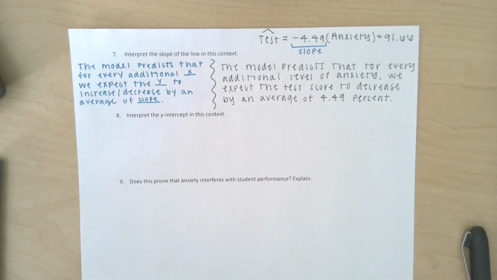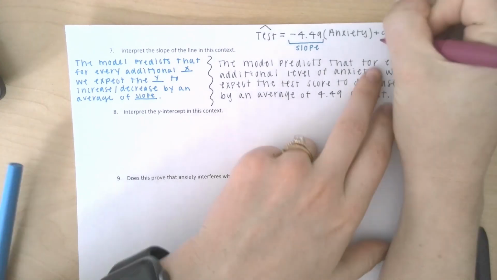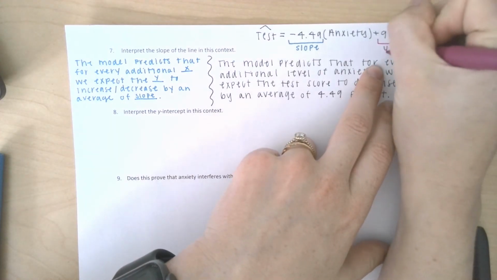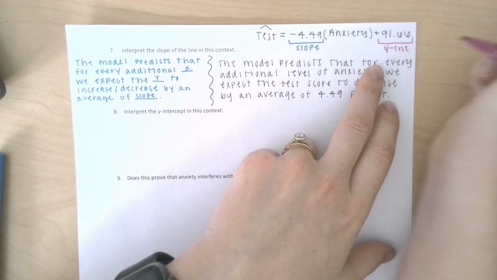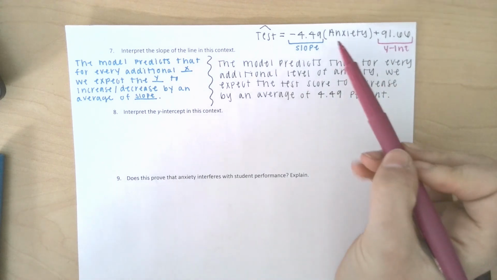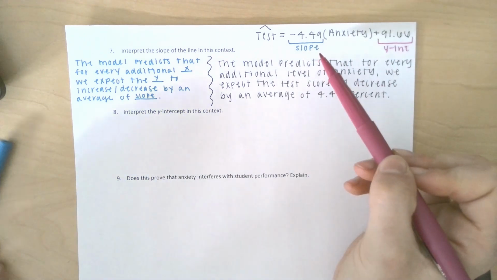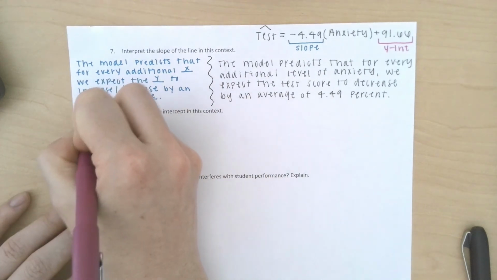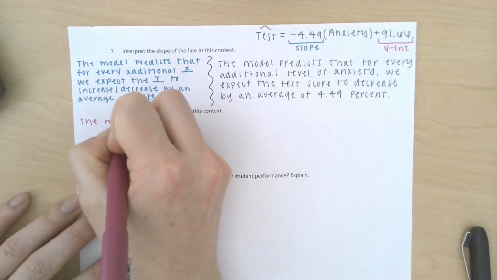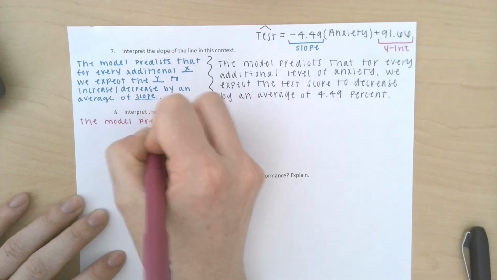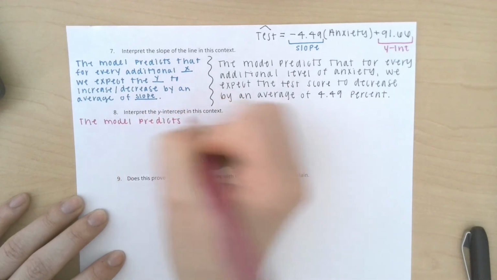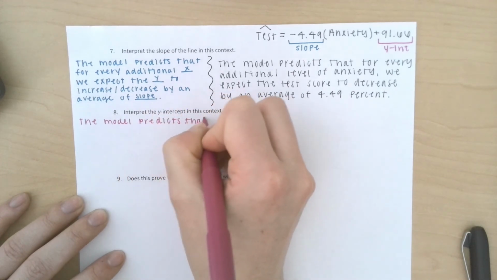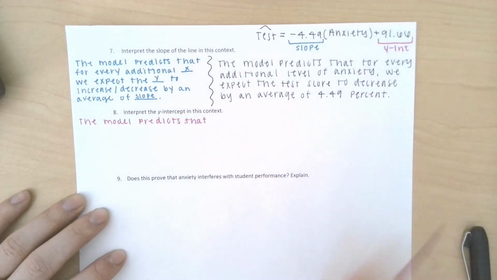In number 8, we're going to be interpreting the y-intercept. The y-intercept is the other number in your equation here. It should be the number that does not have the x variable right next to it. When we're interpreting that y-intercept, we still start with the model predicts that. Now, the y-intercept is where this graph would cross the y-axis.